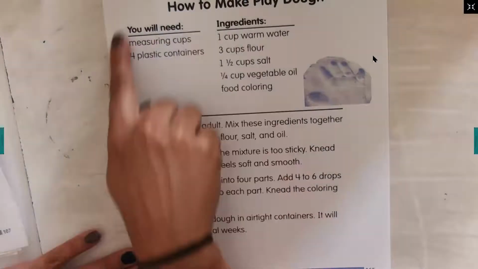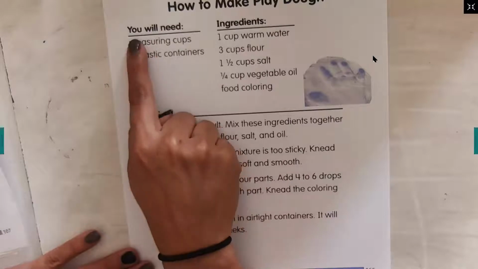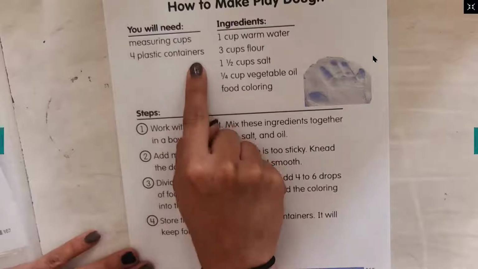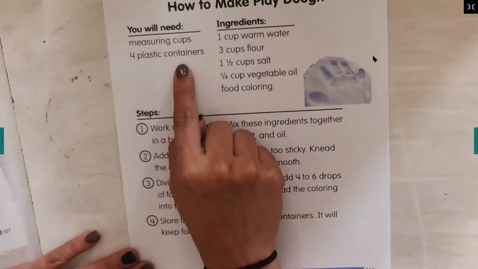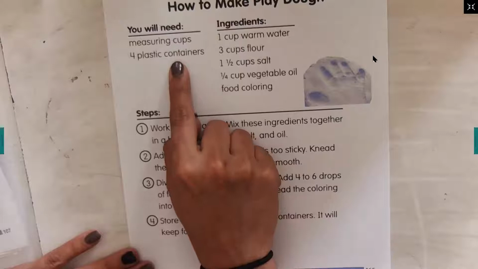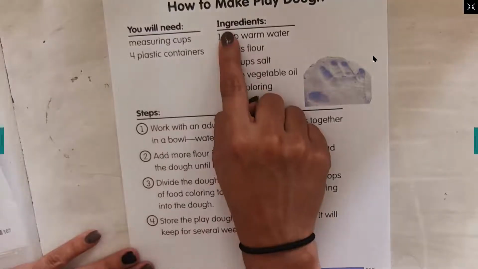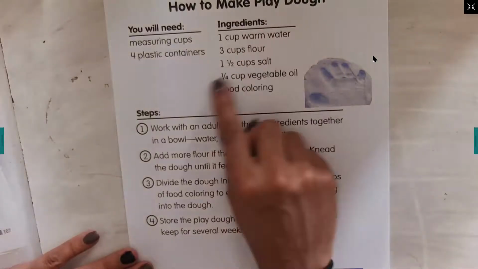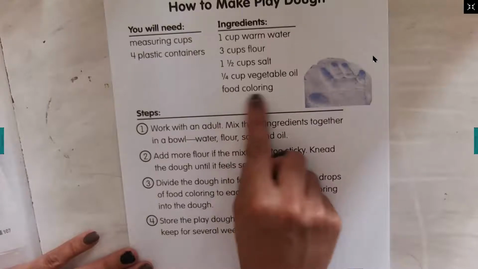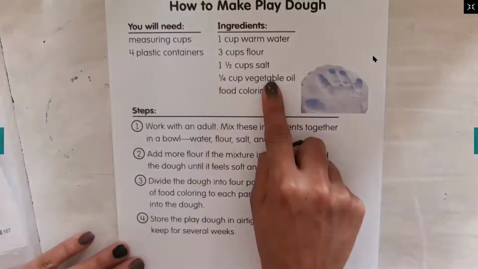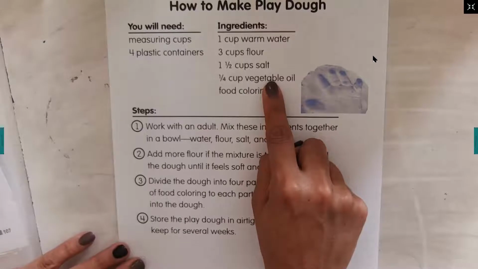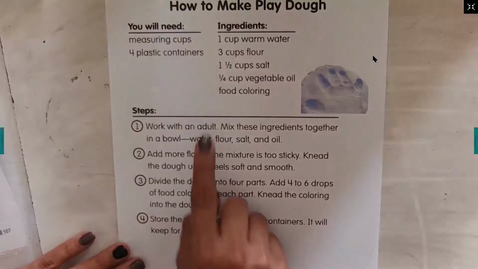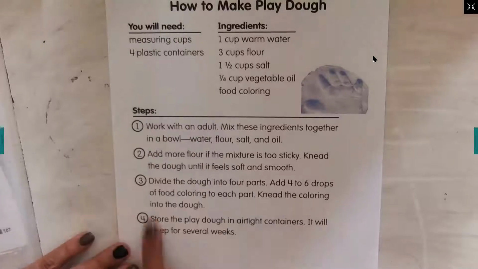First, I can see it says you will need measuring cups, 4 plastic containers. This information tells us what we're going to need to make Play-Doh. Over here, it says ingredients. 1 cup of warm water, 3 cups of flour, 1.5 cups of salt, 1/4 cup vegetable oil, food coloring. That is all of the ingredients you're going to need to make it. So up here, we learn what we need to make it, and down here are the steps.